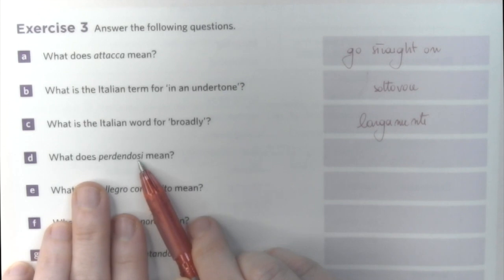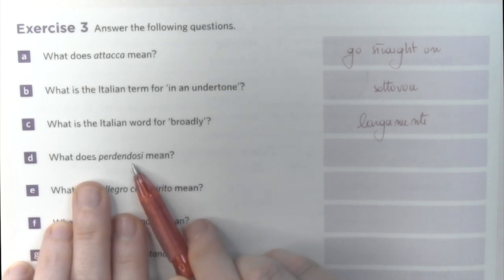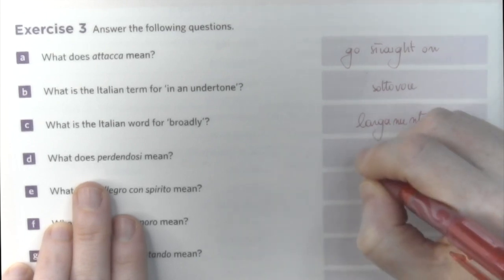Perdendosi, okay, here you have a video about this, please go and watch it. Perdendosi means basically losing the sight of something, dying away, they say.